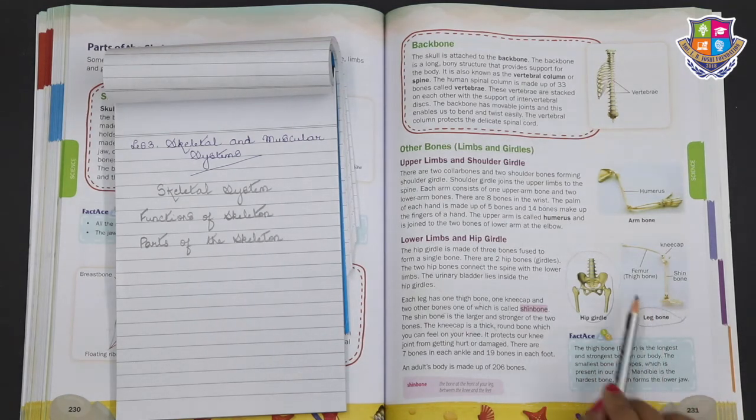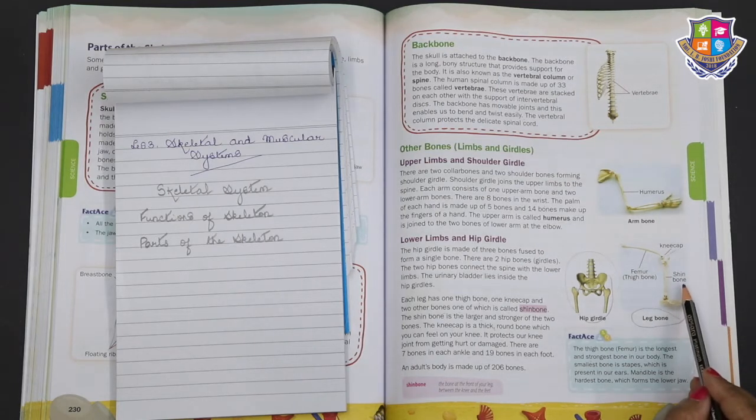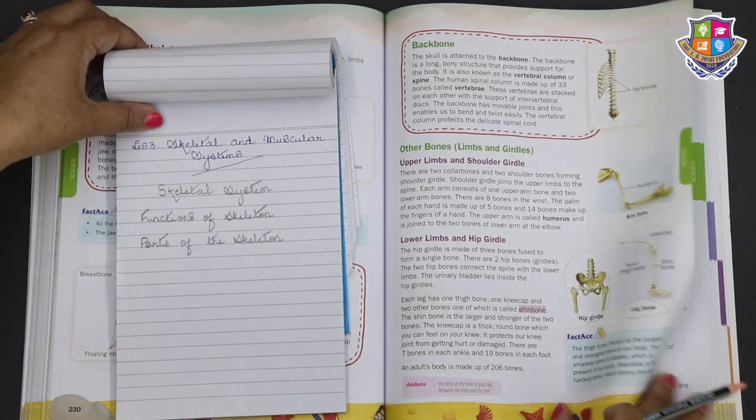Got it, children? Now see, this is the leg bone, that is the femur, which is known as the thigh bone. This is the kneecap and this is the shin bone. An adult's body is made up of 206 bones. Now, what does it mean? What do we understand by shin bone? The bone at the front of your leg and between the knee and the feet is known as the shin bone.